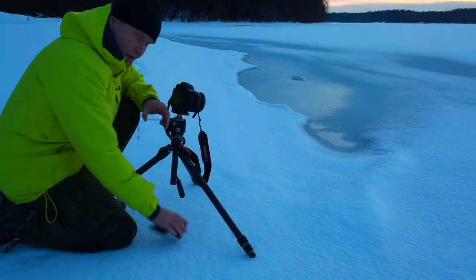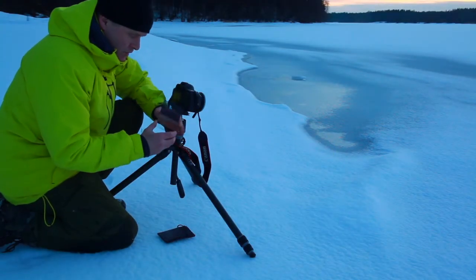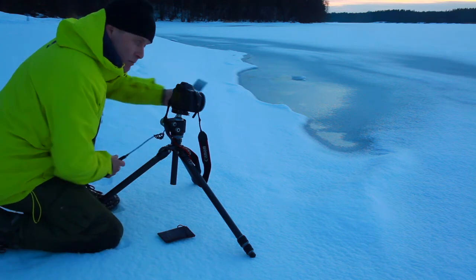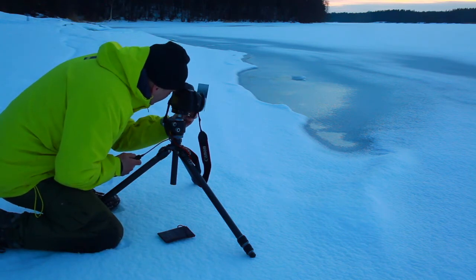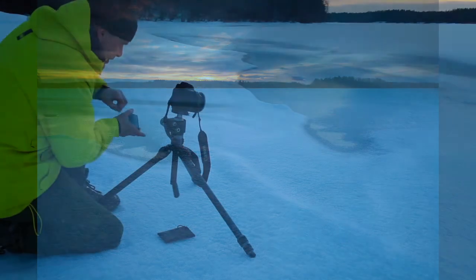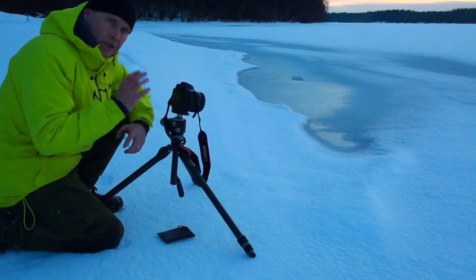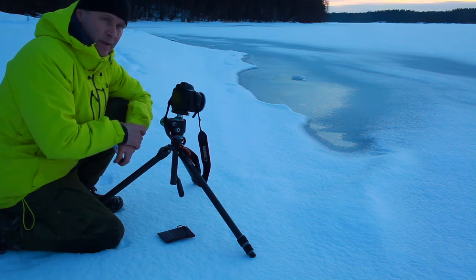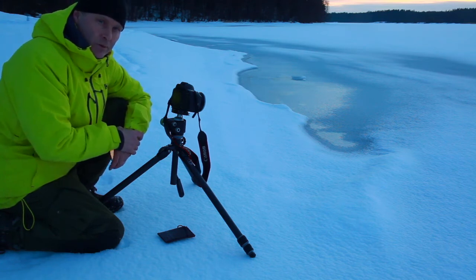So I'm using my 3-stop reverse graduated neutral density filter. I balance the light between the foreground and the sky. I like to create the best image in the camera, and then I can spend less time in front of the computer.